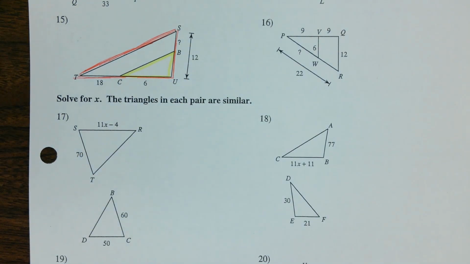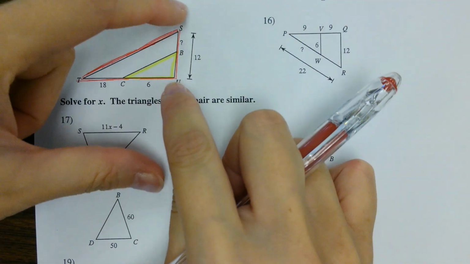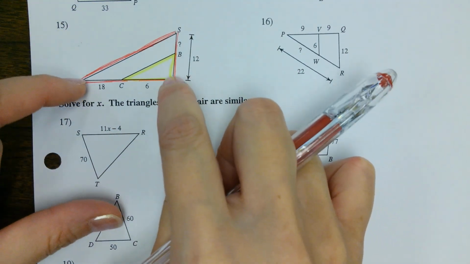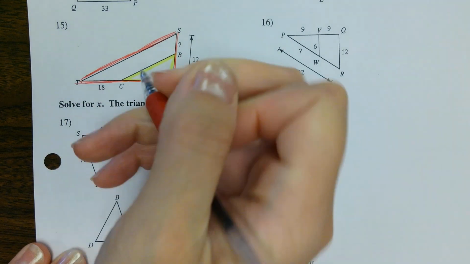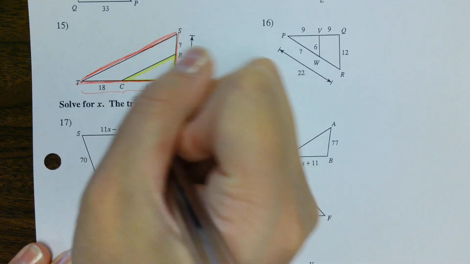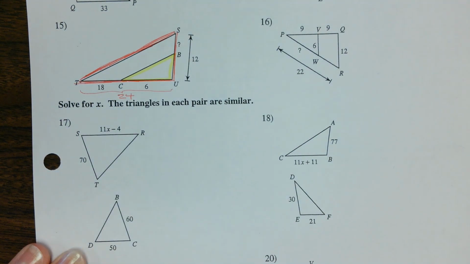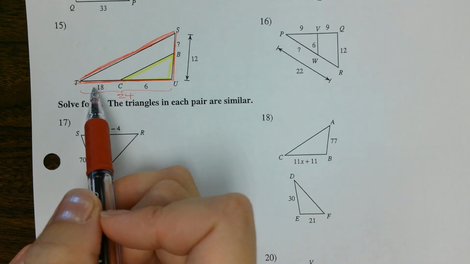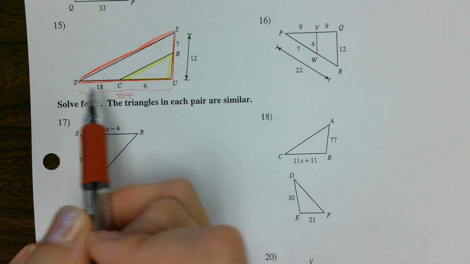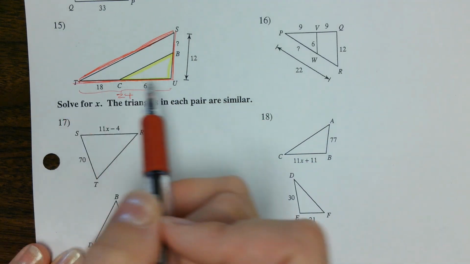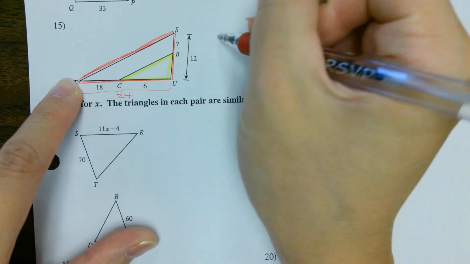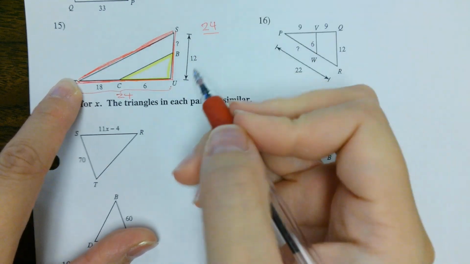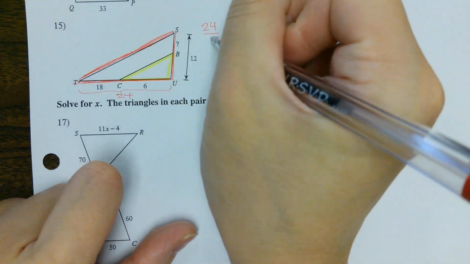Why I do the color code is because that's how you know how long the lengths are of what you're trying to compare. So this whole length on the bottom, 18 plus 6, that's 24. So when you do your comparison, you're not using 18, you're not using 6, you're using the whole length 24, because that's the length of the big triangle. The length of the big triangle is 24. The length of the small triangle is 6.